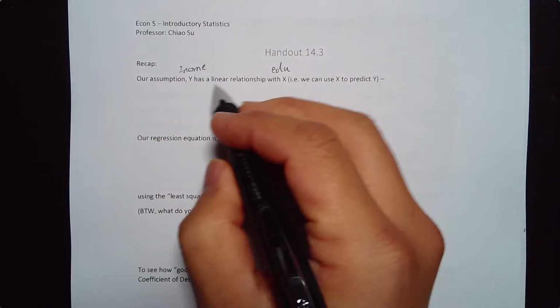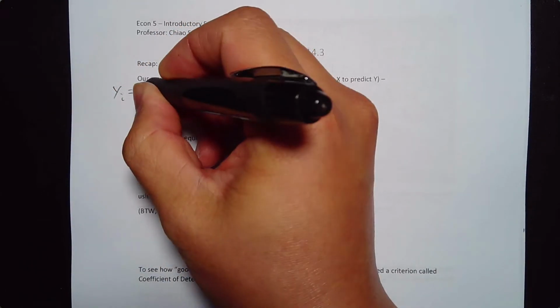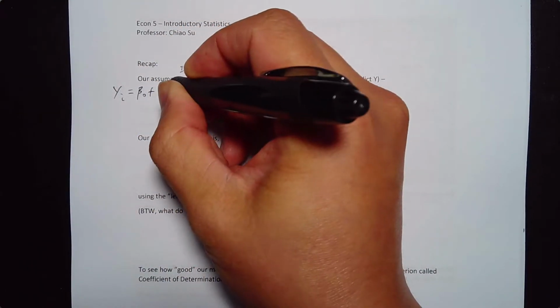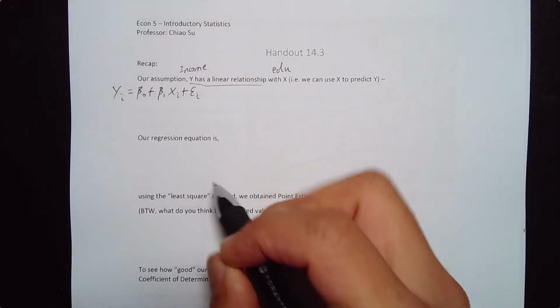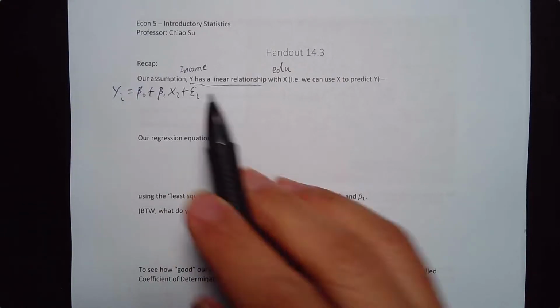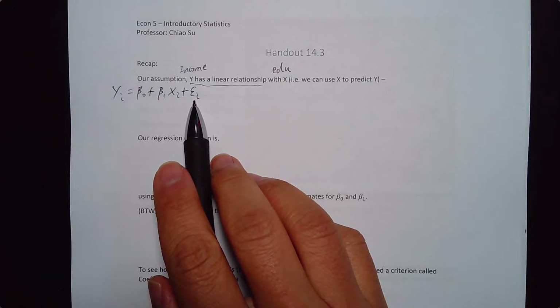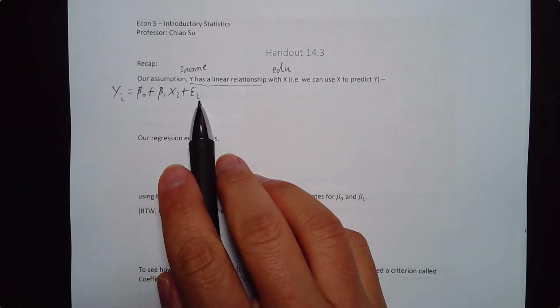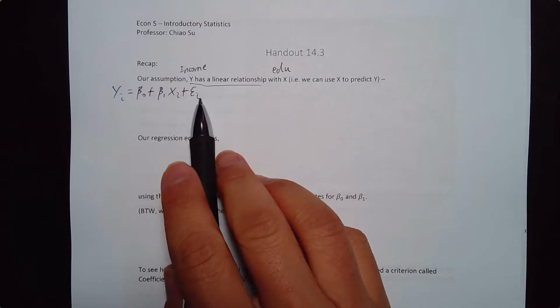Now, whenever we make a statement like this, has a linear relationship, what we're really saying mathematically is that I can express y and x in this form. Now, what's this epsilon i? This is the residual. Obviously there are other factors to income other than education. There are hundreds of variables, and that is all included in this.